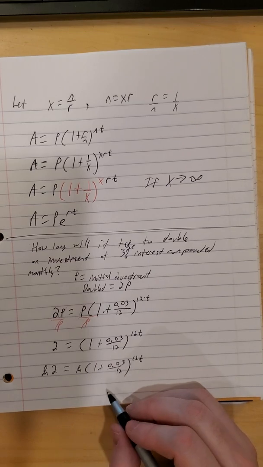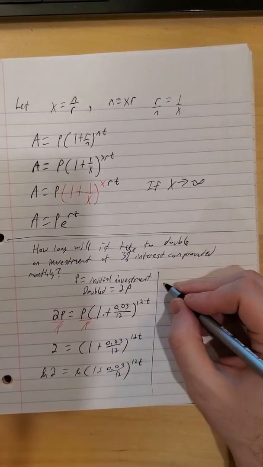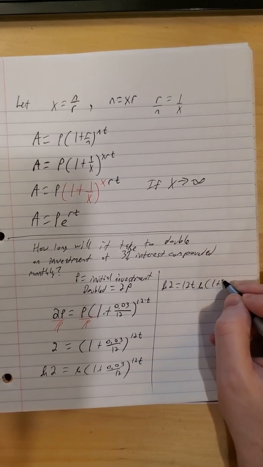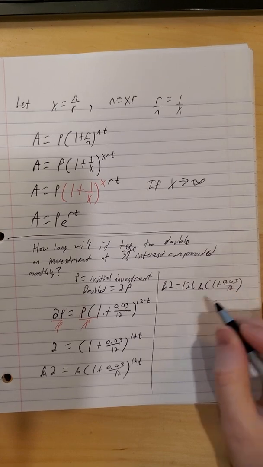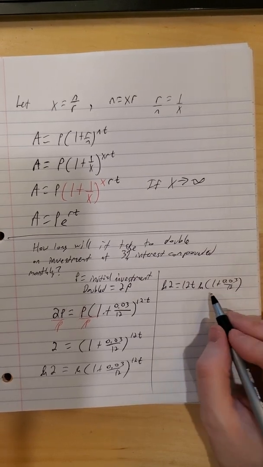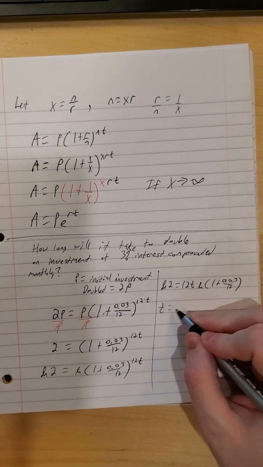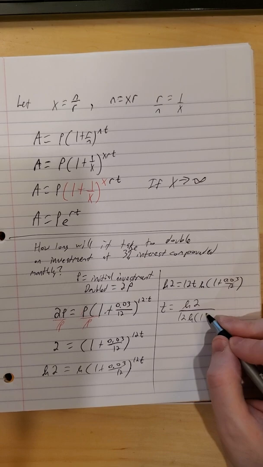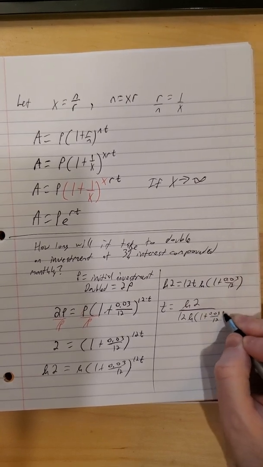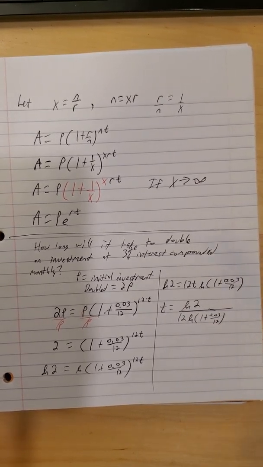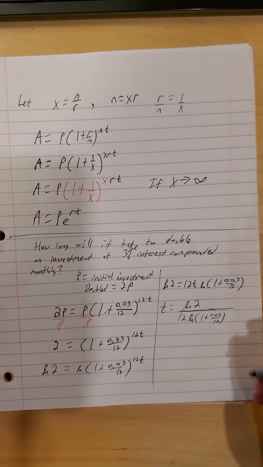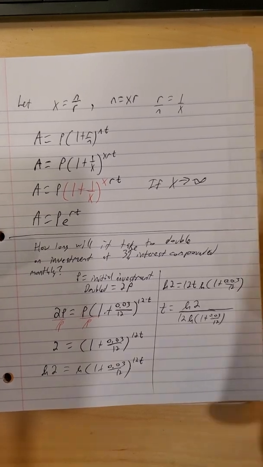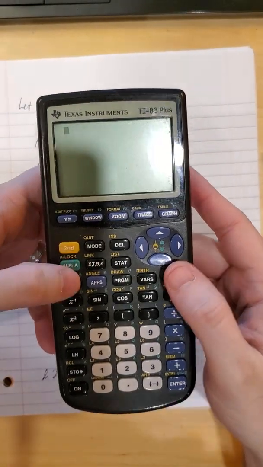Exponent becomes a factor. So natural log of 2 is worth 12t natural log of 1 plus 0.03 over 12. So then I'll divide both sides by everything but t. So then t is natural log of 2 divided by 12 natural log of 1 plus 0.03 over 12. Word problems, when they're asking how long something takes, this is a time when you would do an approximation as well.